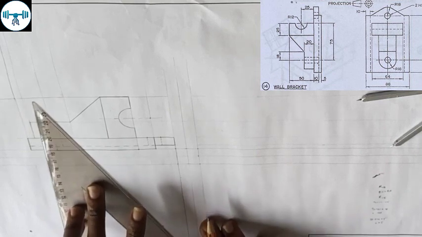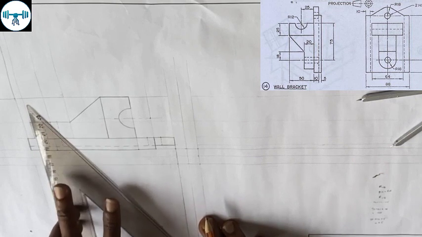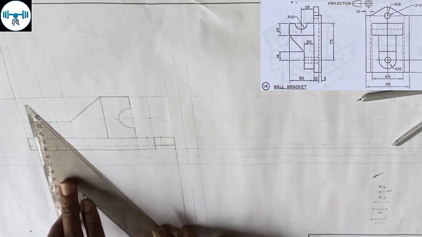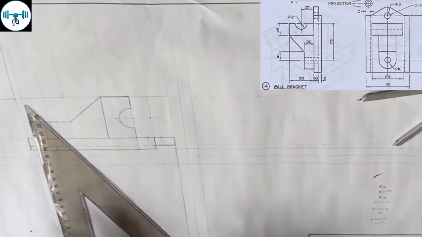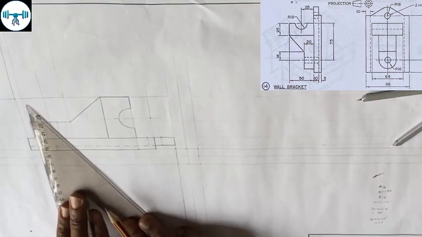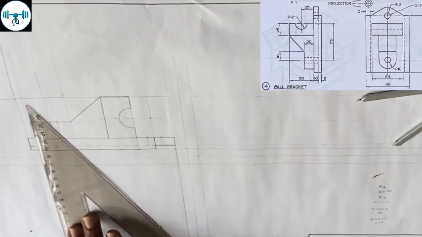So the first thing is that all the vertical lines in this elevation, I'm going to project them downwards into this plane where I want to draw my plan. So I'm going to use my set square and project every vertical line downwards into the plane directly below it.